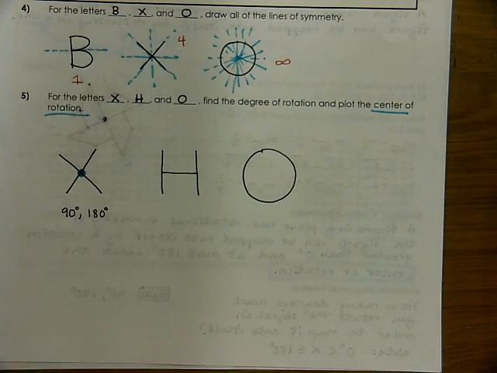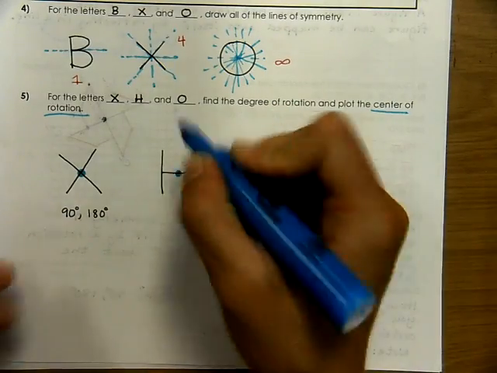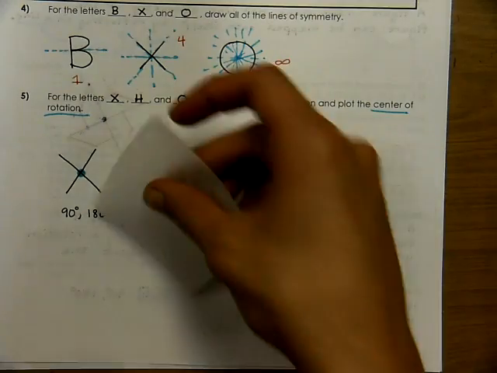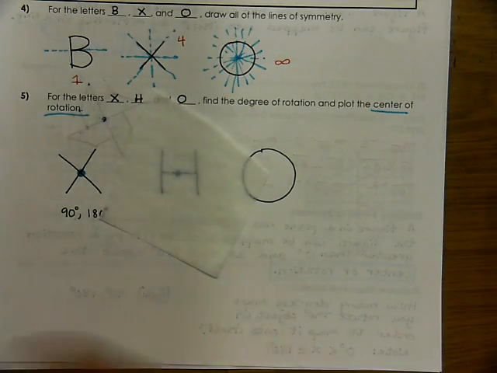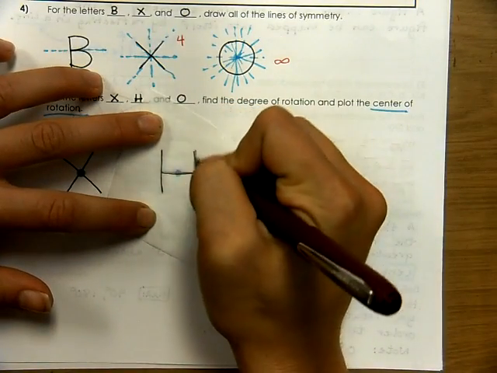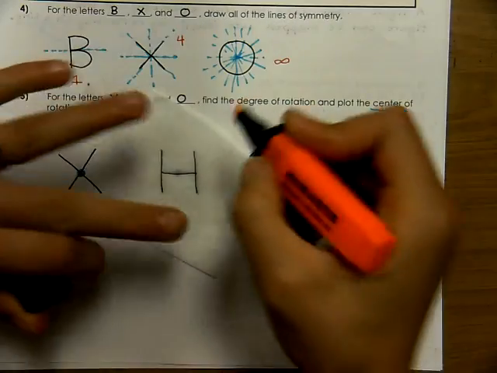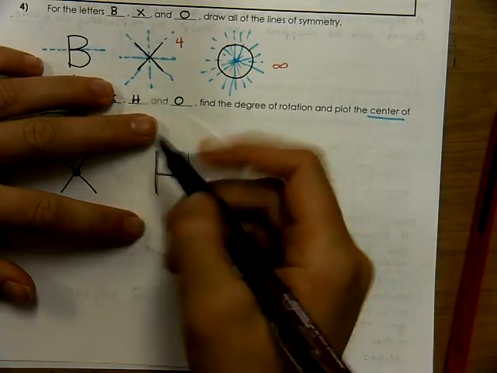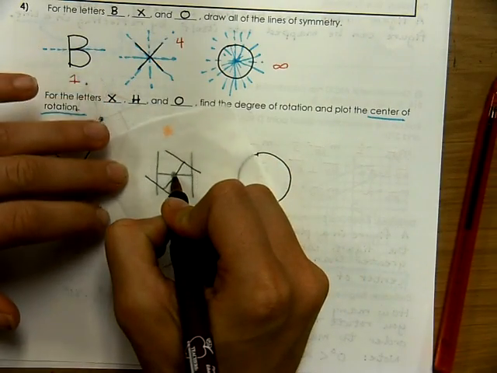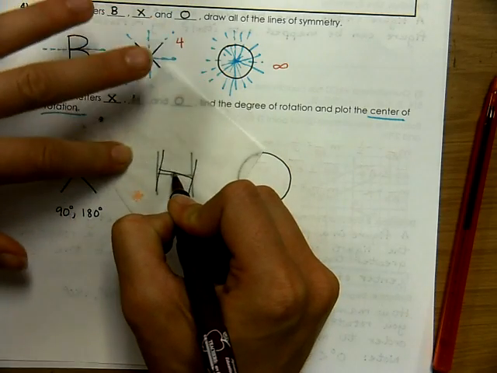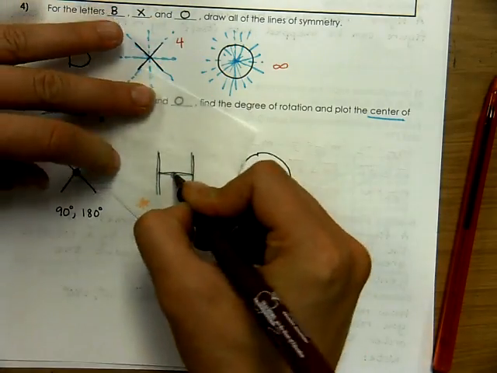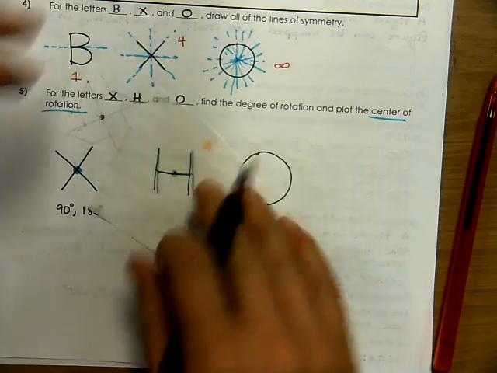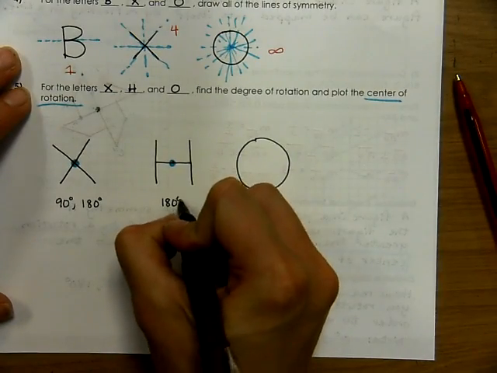All right? With H, the center of rotation again will be in the middle. And if I draw that, again mark this top little corner here so we know where we started. And if I rotate this, it's still not onto itself. So when I do 90 degrees, it doesn't get back to itself. But when I do 180, now we're back onto itself. And again, you could go past and do 360, but that would be the same thing as back at 0. So this one just has 180 degrees.